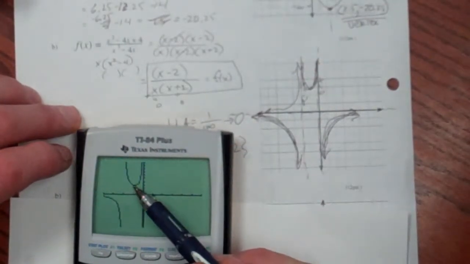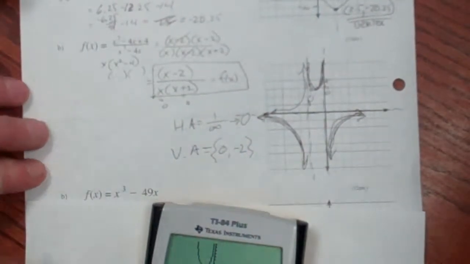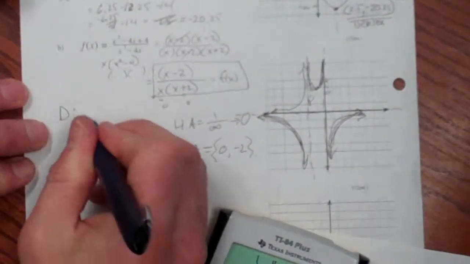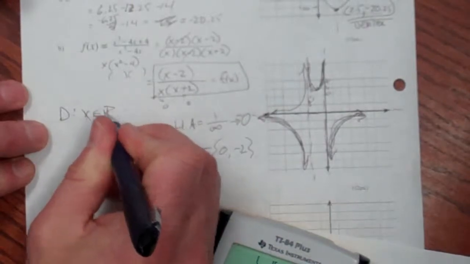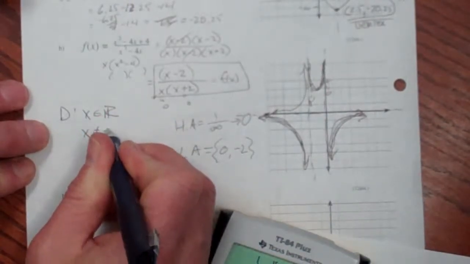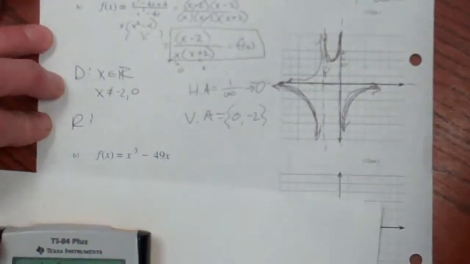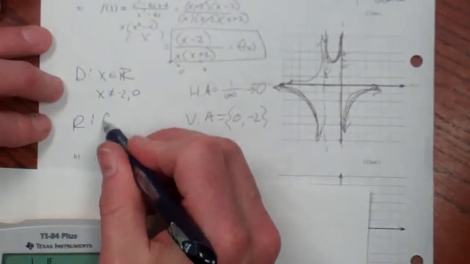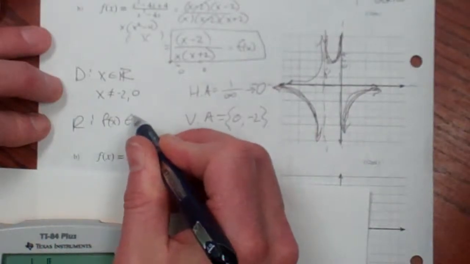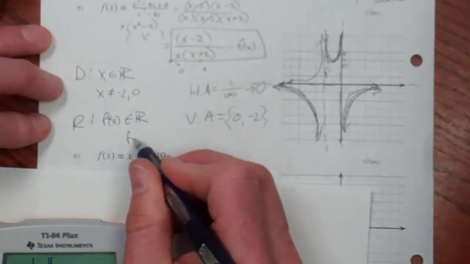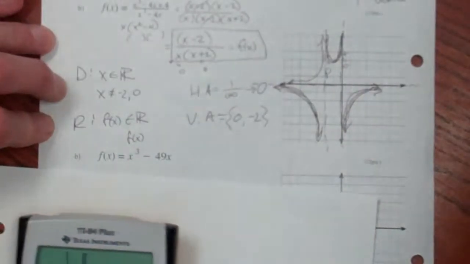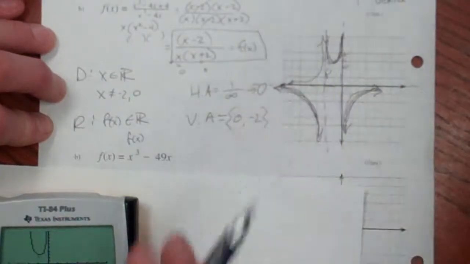Where is that lowest point? If I gave you an extra credit about the domain and range, the domain, x is a member of all real numbers, but x cannot be negative 2 or 0. The range value, it looks like the f of x's can be all real numbers except that it's going to be trapped, well, I should say it's going to be greater than whatever that value is.